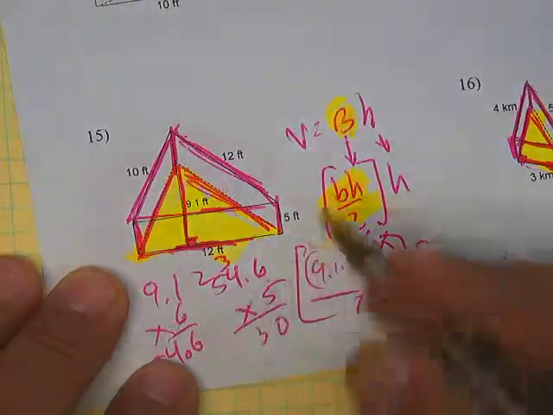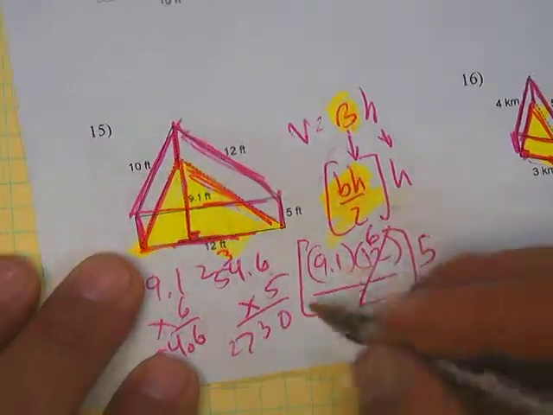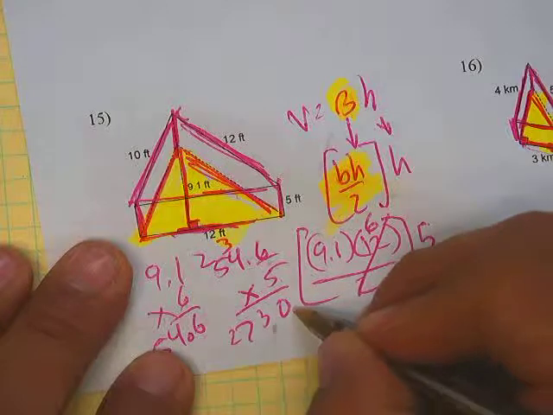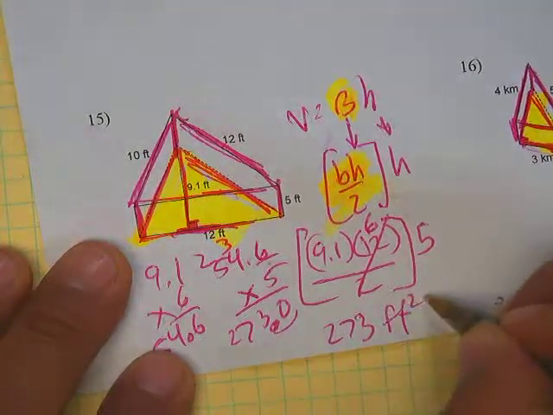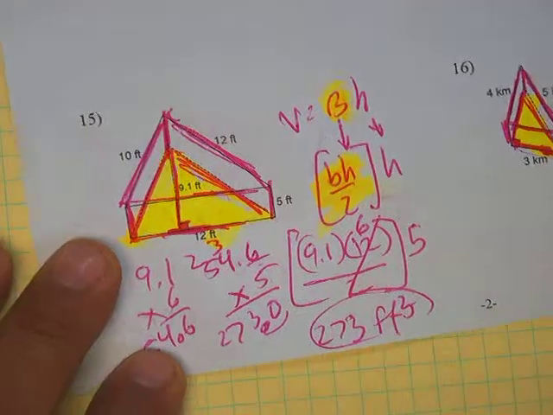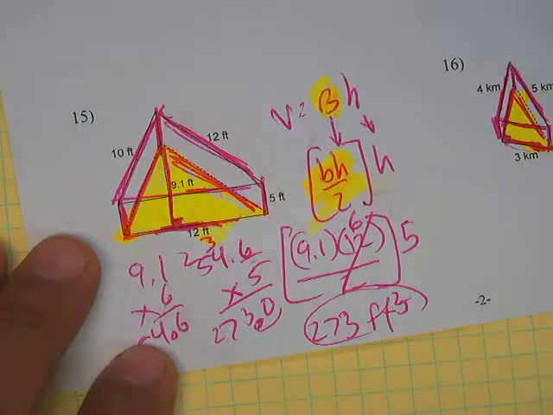And so we have 5 times 4 is 20 plus 3 is 23. 5 times 5 is 25 plus 2 is 27. So we get one number to the right of the decimal. So I get 273 cubic feet.